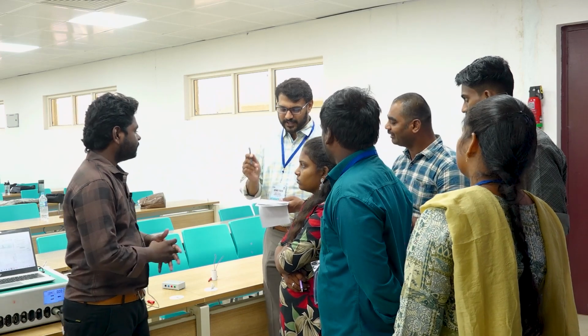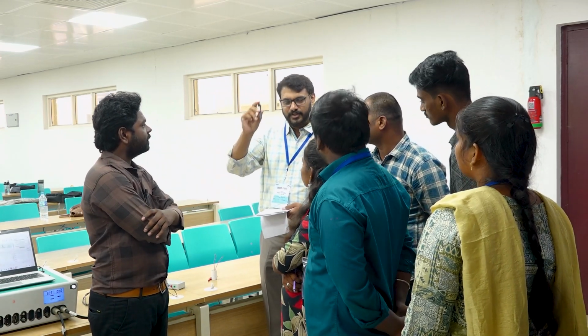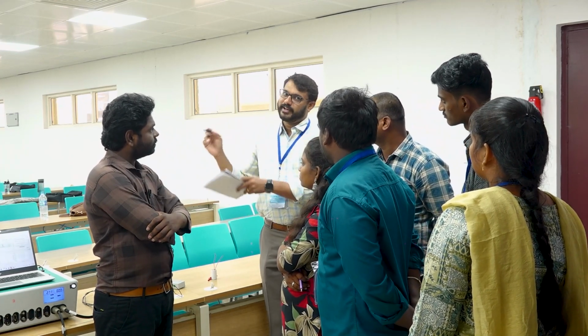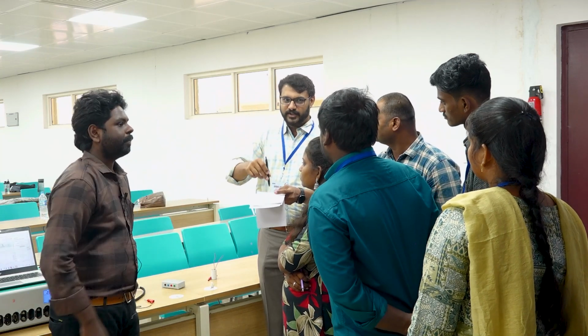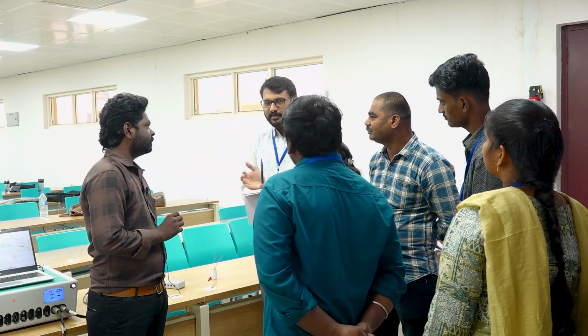Actually, in a double layer, suppose you just imagine your electrode having some charges, for example, positive charge. And your electrolyte having positive and negative charges. So if you dip a positively charged electrode in an electrolyte, automatically all negative charge will come and accumulate there.